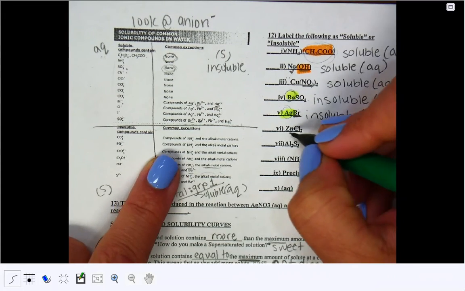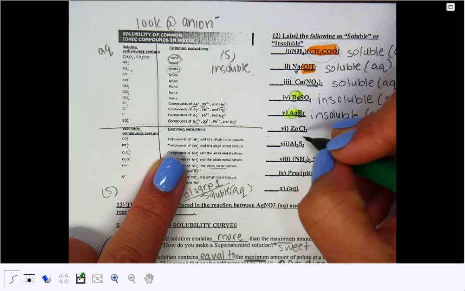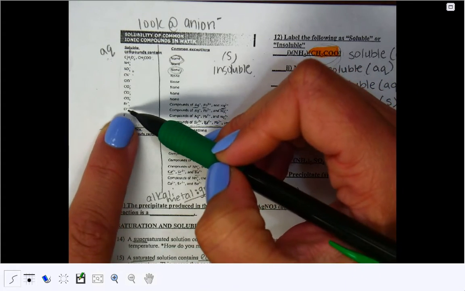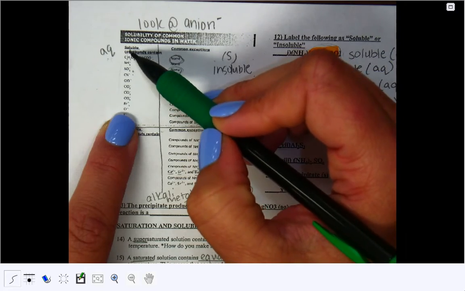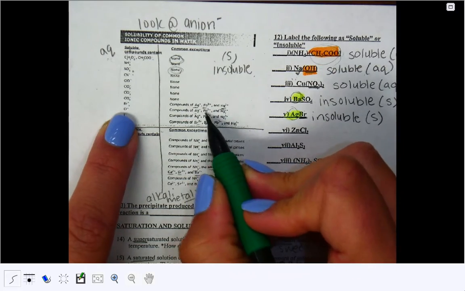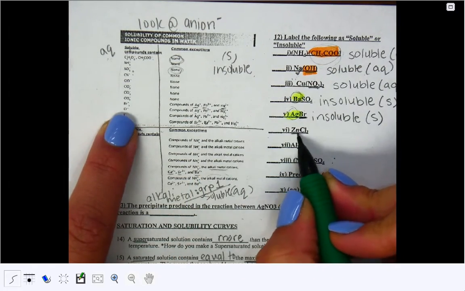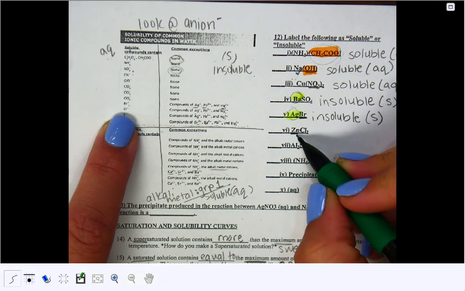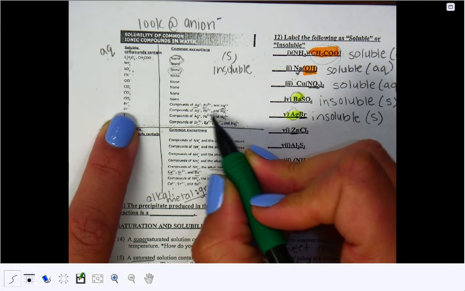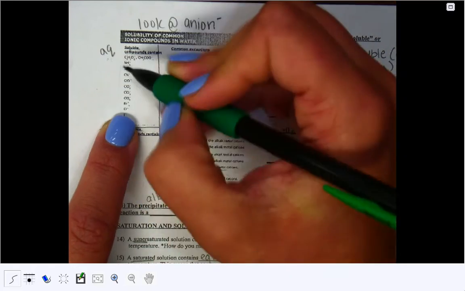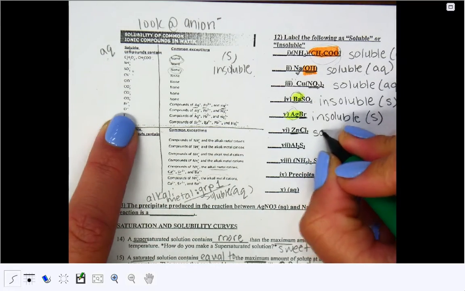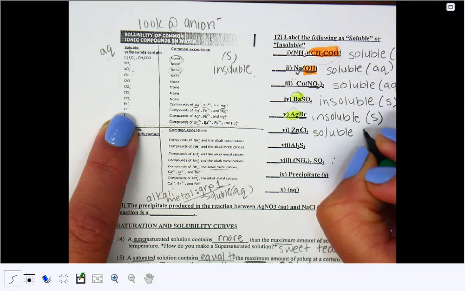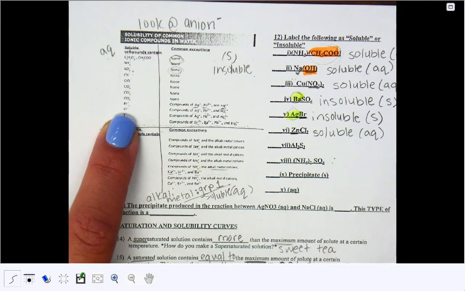All right, zinc chloride. Zinc chloride. So we're going to look down our list for chlorides. Chlorides are mostly soluble, so they're soluble unless it's with silver, lead, or mercury. This one is with zinc. Because it's with zinc, that's not one of these 3. That will now be soluble, or aqueous, okay?